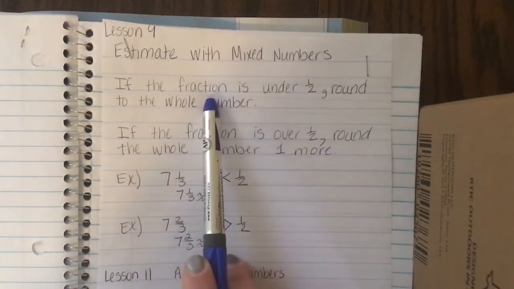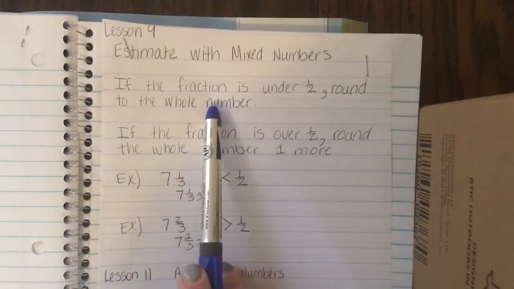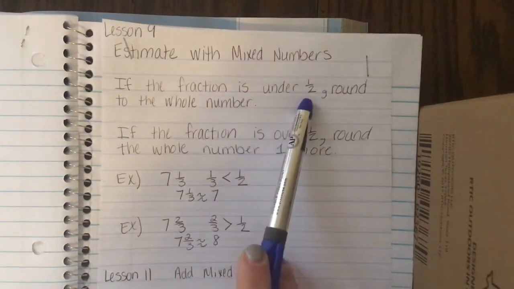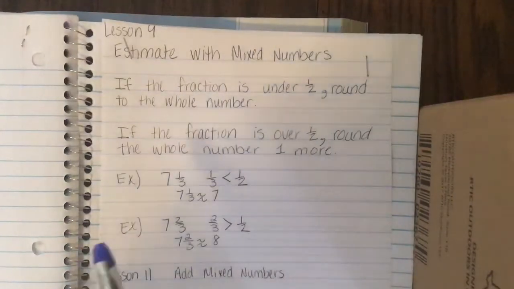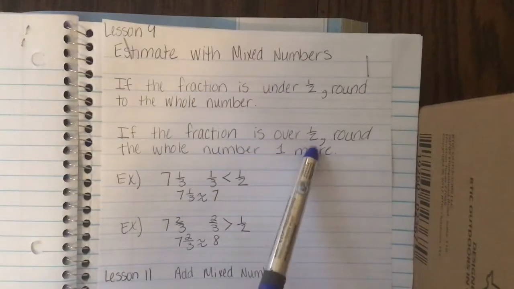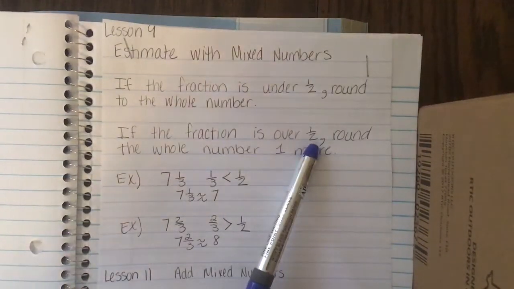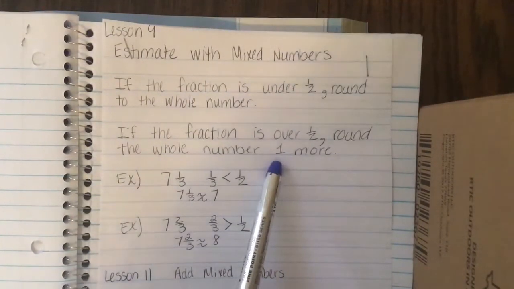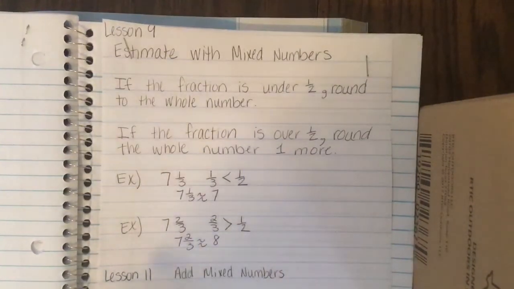If we decide to round it to 1/2, but it's a little bit under 1/2, we're actually going to round it to 0. If we decide to round it to 1/2, but it's a little more than 1/2, we're going to round it up to 1. So really, we're making a choice today when we round the fraction part of the mixed number. Is it closer to 0 or is it closer to 1? And we're going to use that to help us.